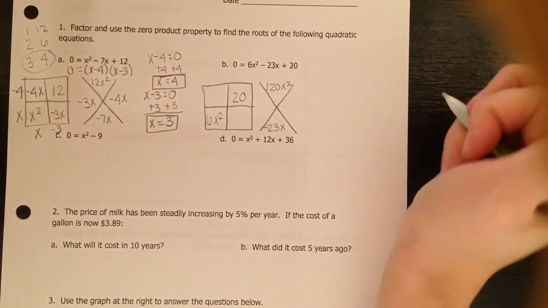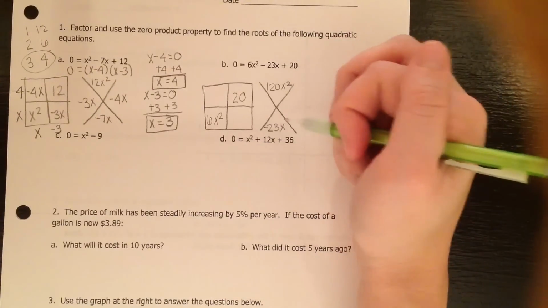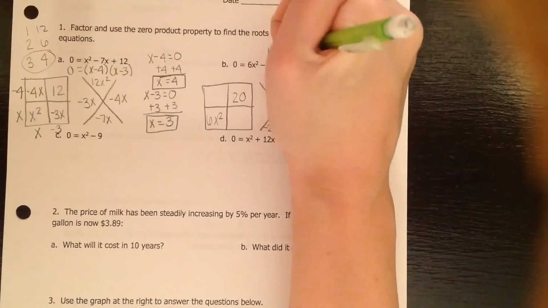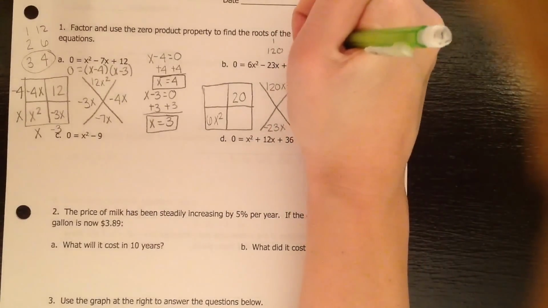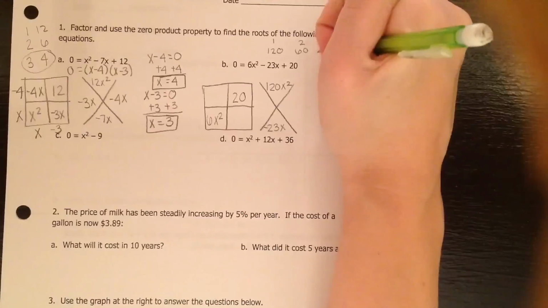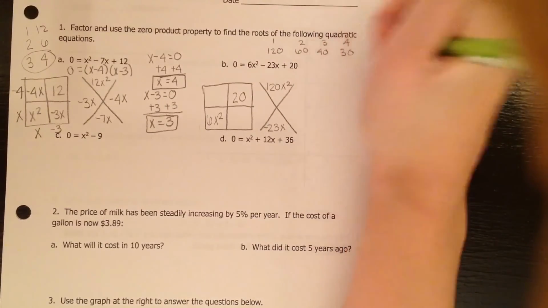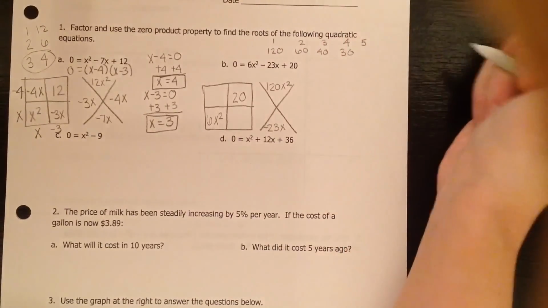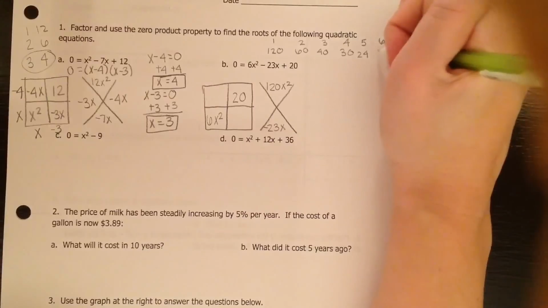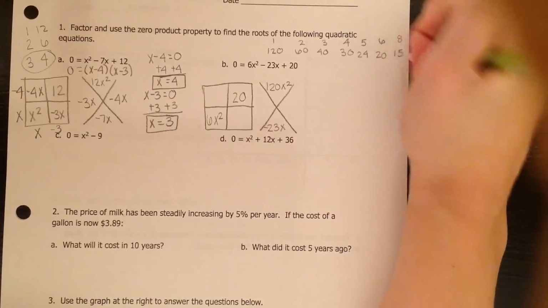I'm going to come up with all the factors of 120 and see if we can get something to add up to 23. So we have 1 and 120, 2 times 60, 3 times 40, 4 times 30, 5 times 24, 6 times 20, and I'm going to stop at 8 times 15.